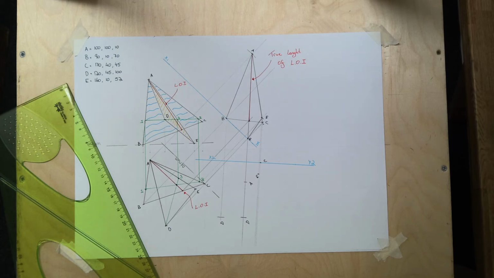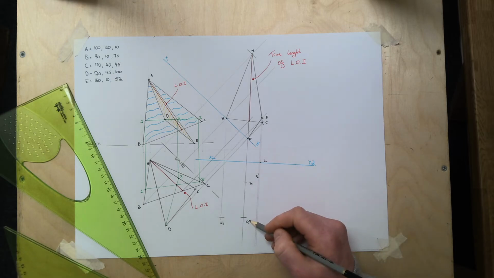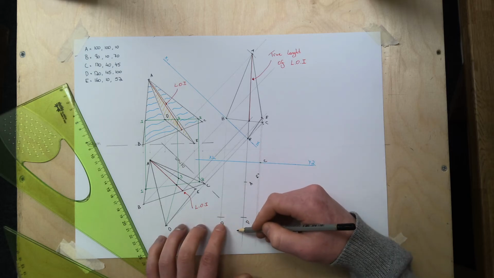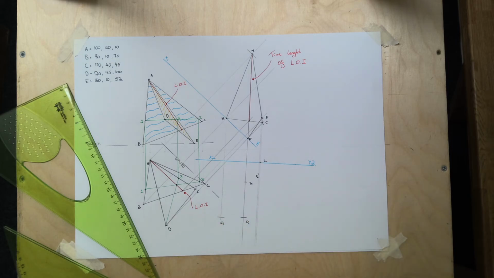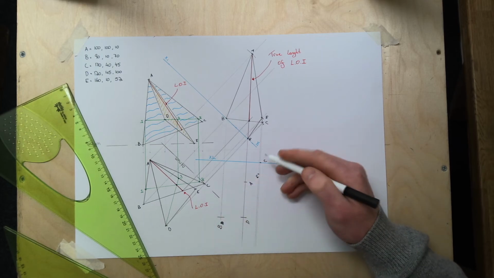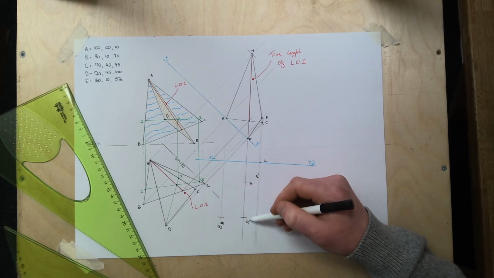Yeah, so once again now, I can join my points. Ooh, so this is B, not D. And then that's D, yeah.